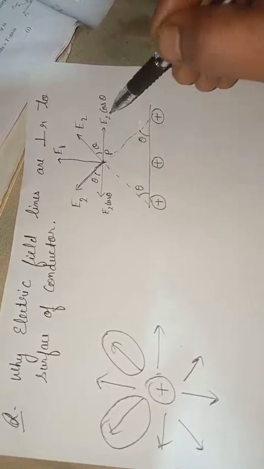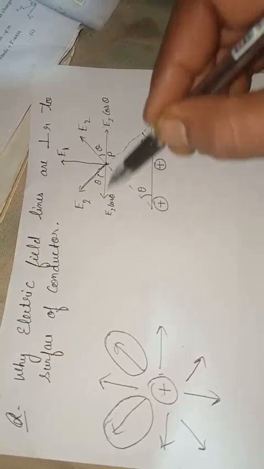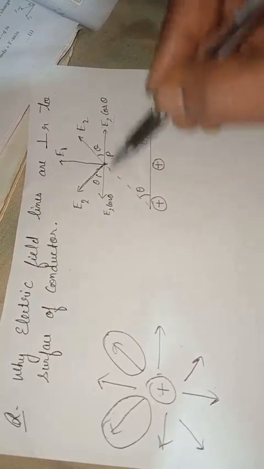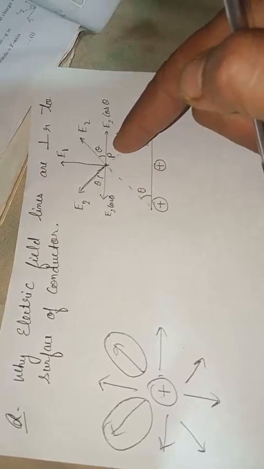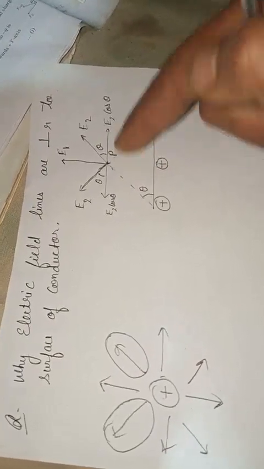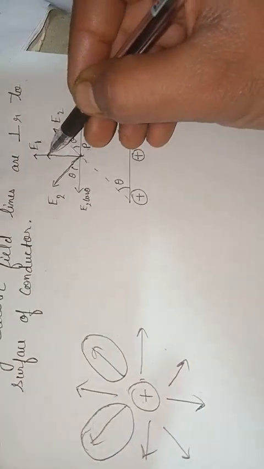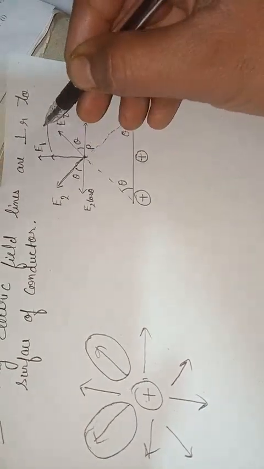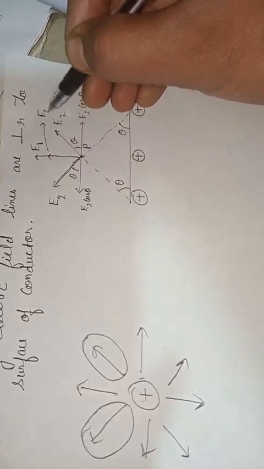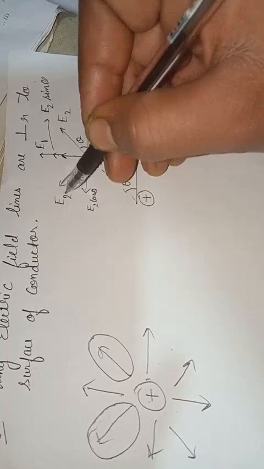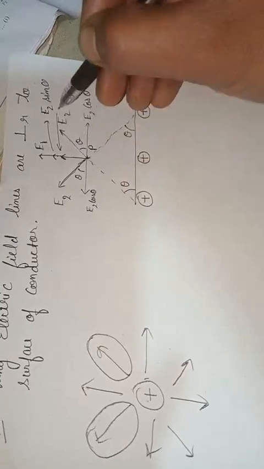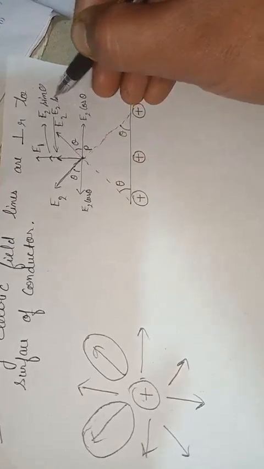Since both electric fields are equal, E2 equals E2 and cos theta equals cos theta, and these are in opposite directions, so they will cancel out each other. The vertical component due to this electric field will be E2 sin theta, and the vertical component of this other electric field will also be E2 sin theta.